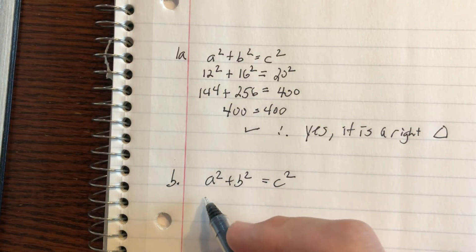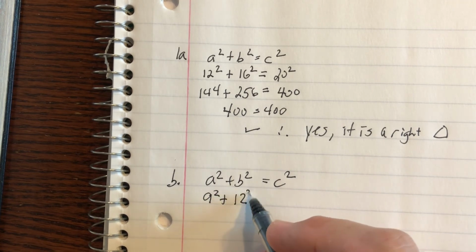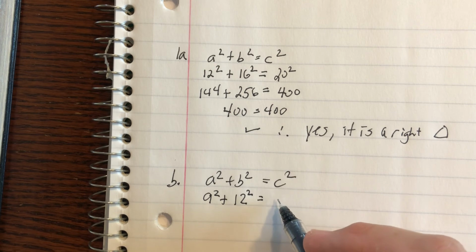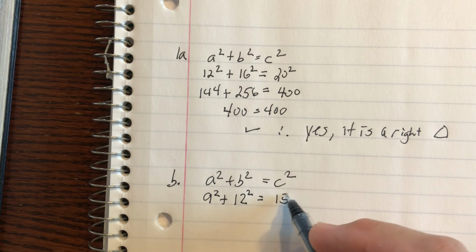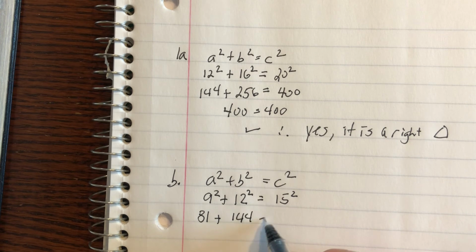So I'm replacing the a with the 9, so I'll have 9 squared. I replace the b with the 12 and have 12 squared. Replace the c with the 15 and have 15 squared. So 9 squared means 9 times 9, which is 81. 12 squared means 12 times 12, which is 144. 15 squared means 15 times 15, which is 225.